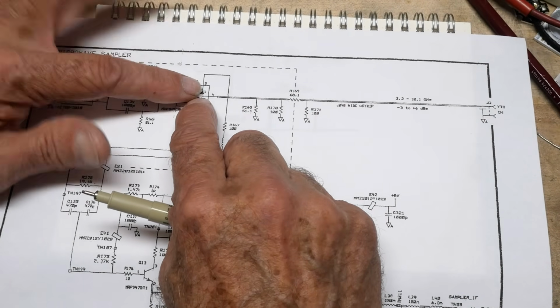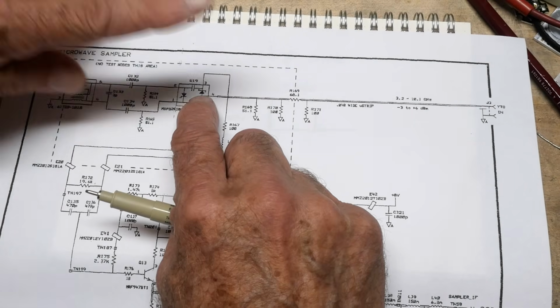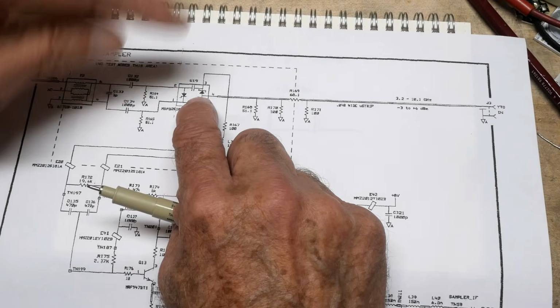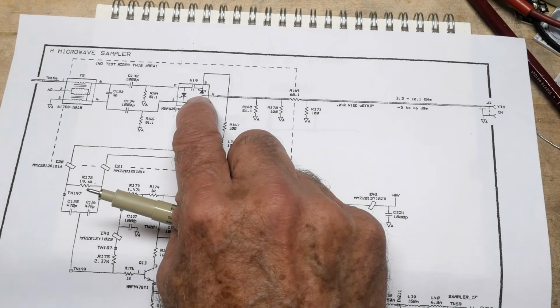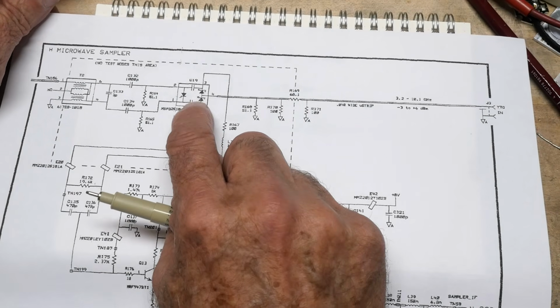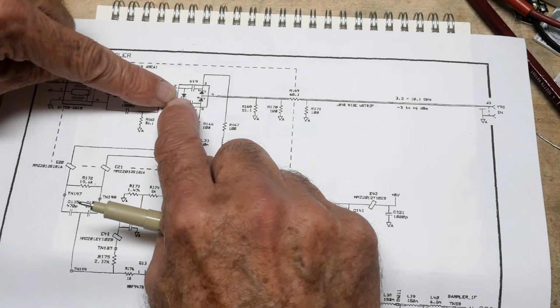But if somehow we can bias these diodes on, we have diode switching. So they act like little switches, okay? So we're going to turn it on for the positive, or we're going to turn it on for the negative, okay? But we're going to sample. And the way that we turn these little diodes on is with this step recovery diode.